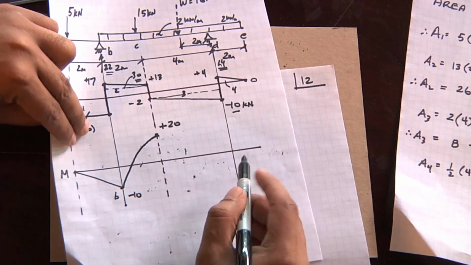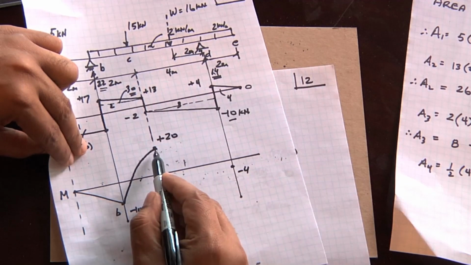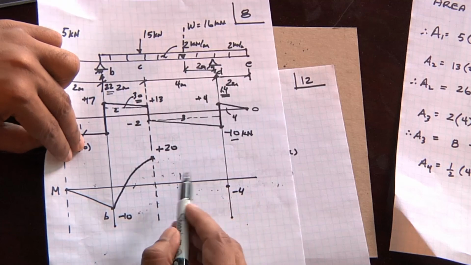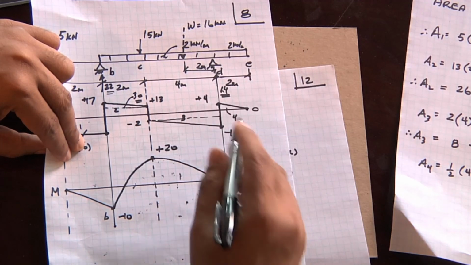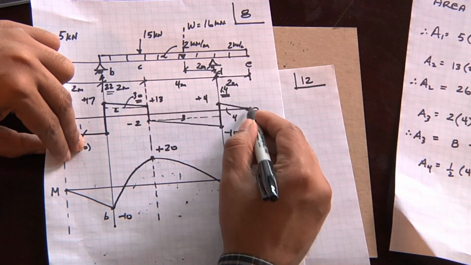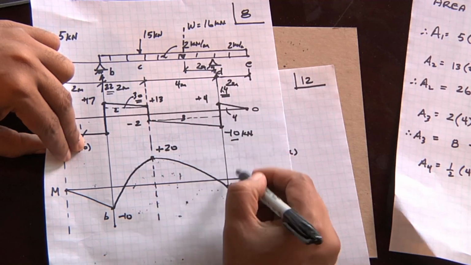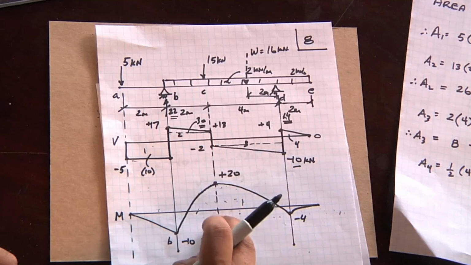So what's the slope going to look like? Well, this is going to be minus 4. And it's going to be negative because my shear diagram is negative, so the curve is going to look like this. And all of a sudden, the shear goes positive, so my slope is going to be positive, and here it ends up being 0, and this is 4, we end up at 0. There you go. Shear and moment diagram. Shear diagram, moment diagram.